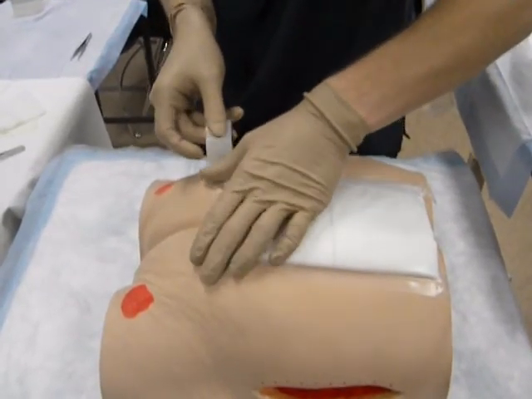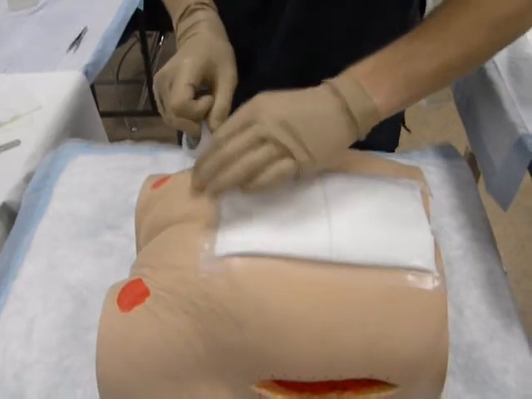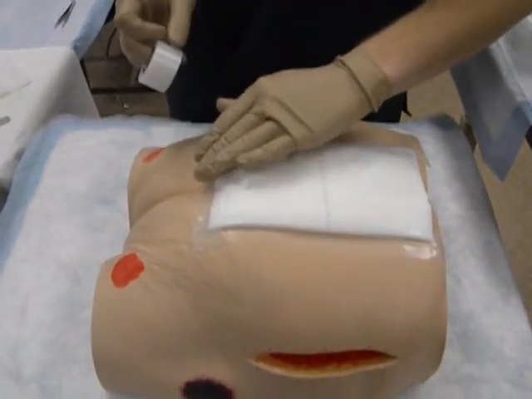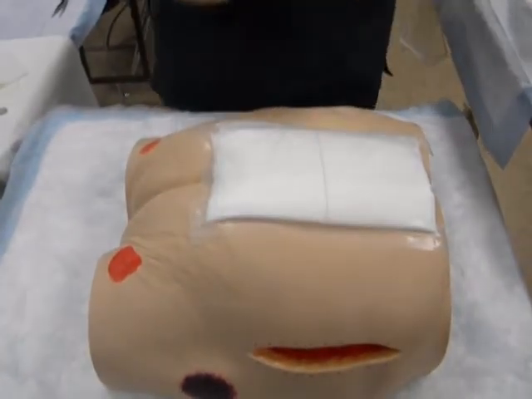And using the appropriate tape choice to secure your final abdominal bandage over your stage 3 pressure ulcer.